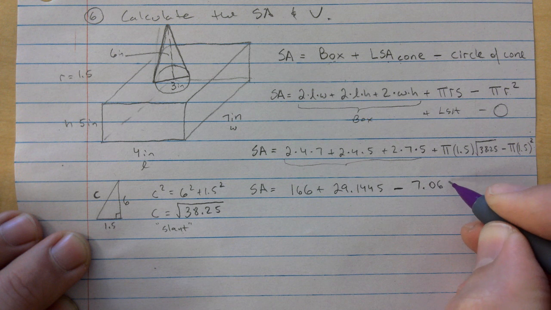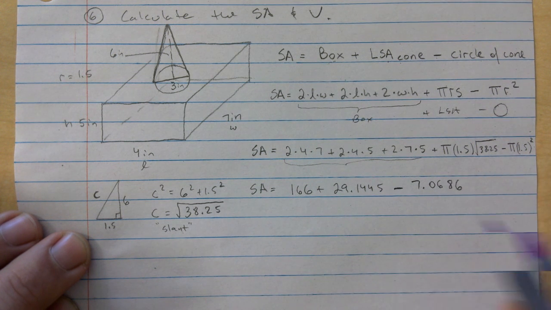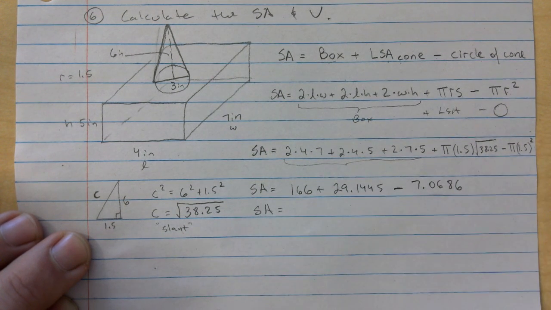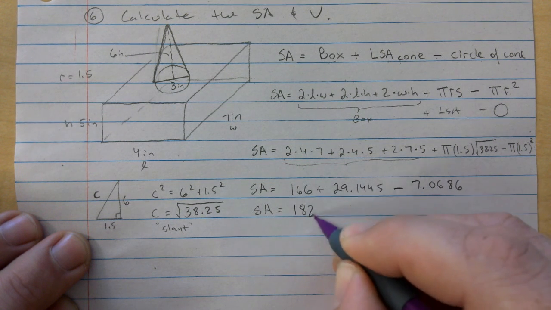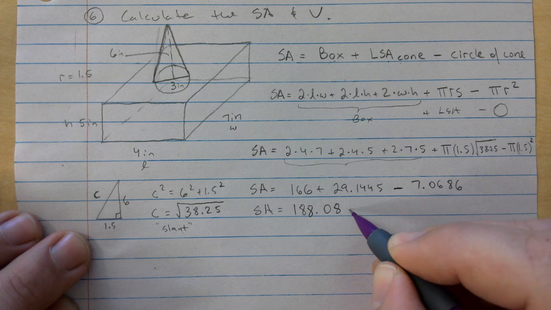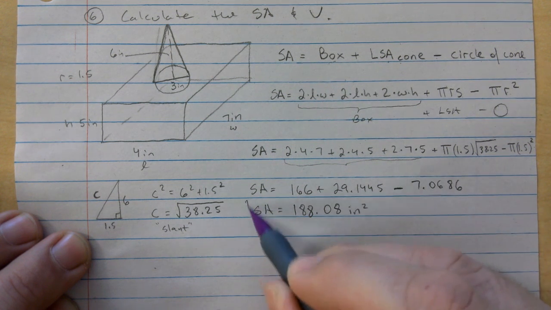I know it's not a whole lot, but it needs to be there. That gives you 188.08 rounded squared inches.